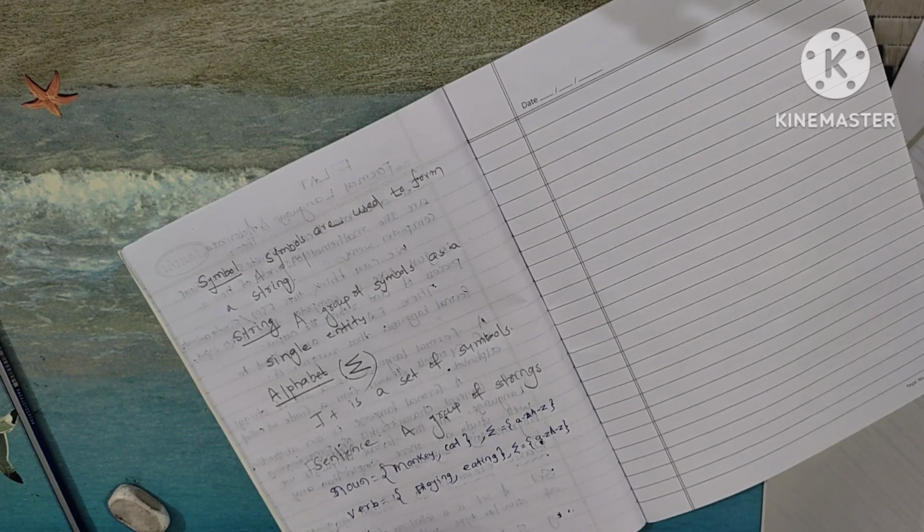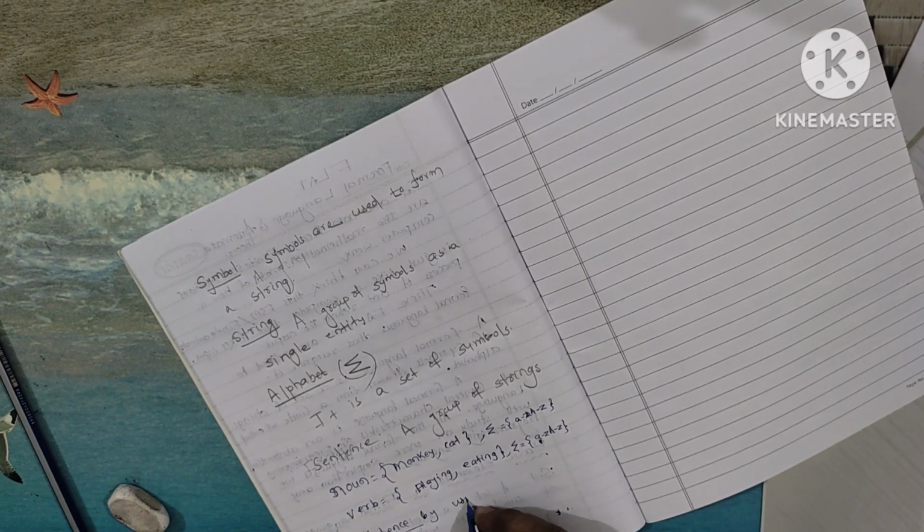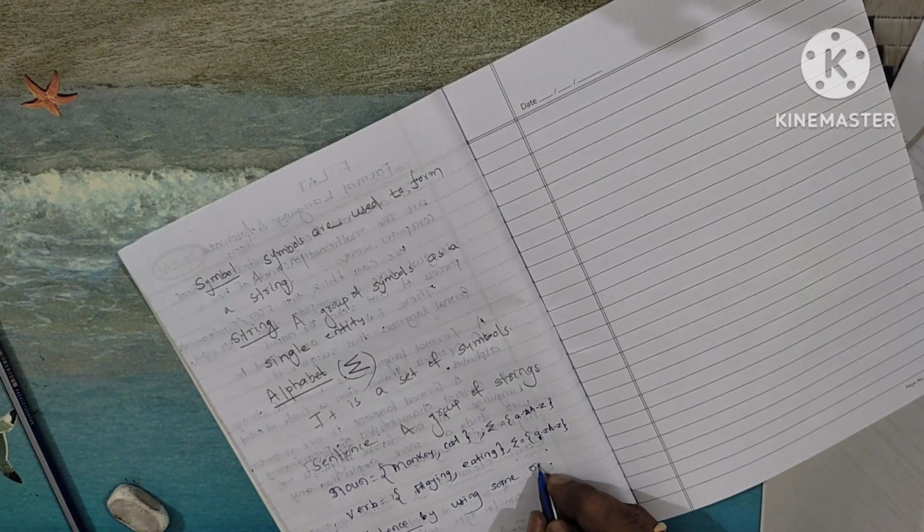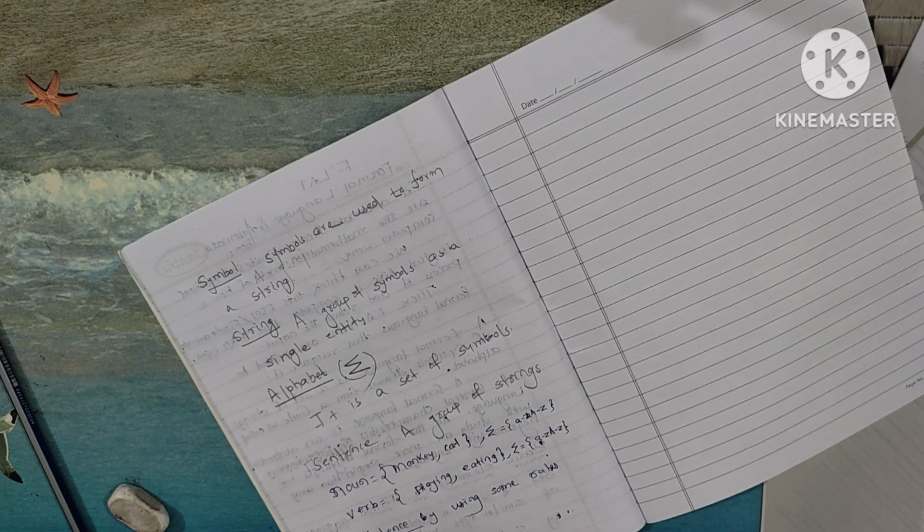We can form strings and sentences. How can you form a sentence? By using some rules.